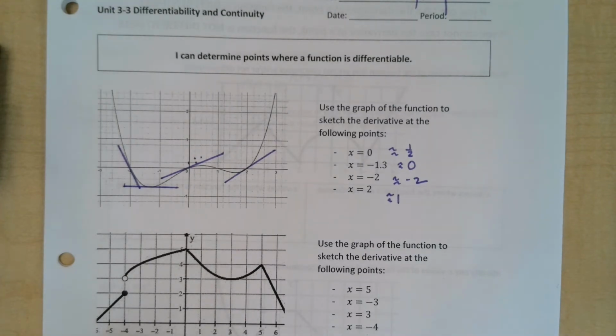So when we're looking at the graph of the function, sketching the derivative starts by sketching the tangent line, and it finishes by me estimating the slope of that tangent line.